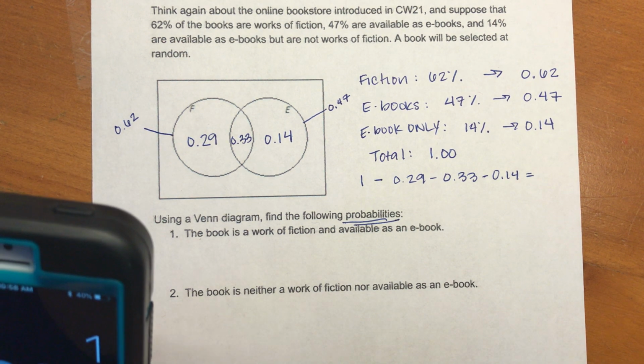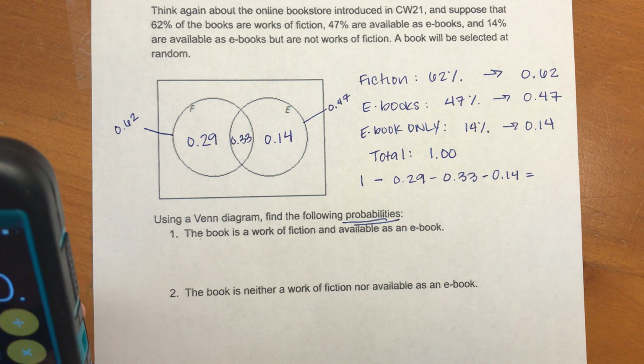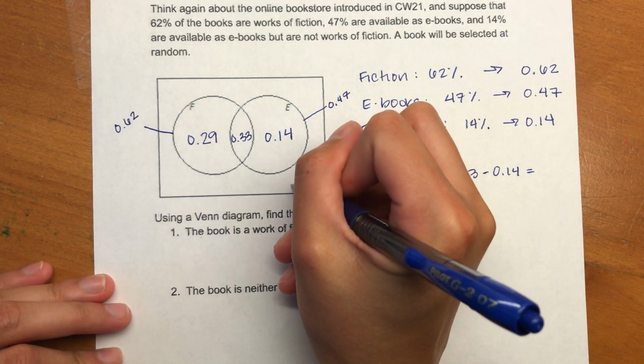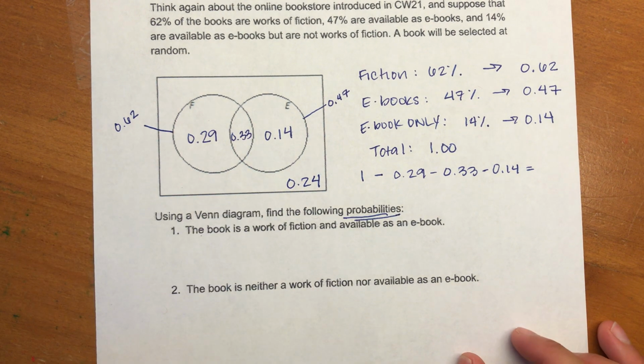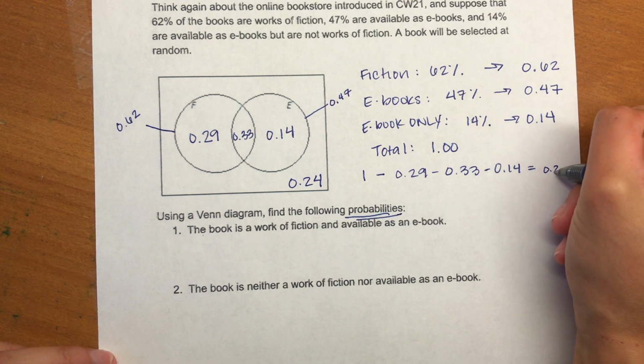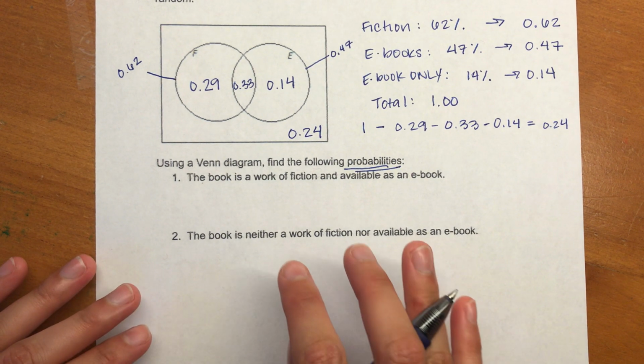So 1 minus 0.29 minus 0.33 minus 0.14 is 0.24 will be the rest of the books. Okay, so I've completed my table.